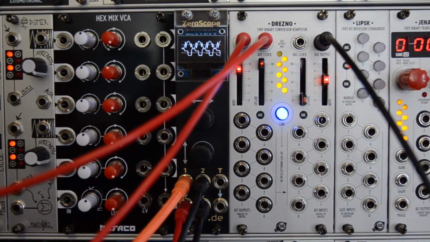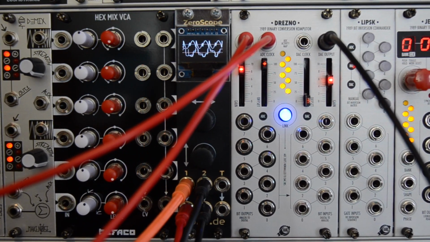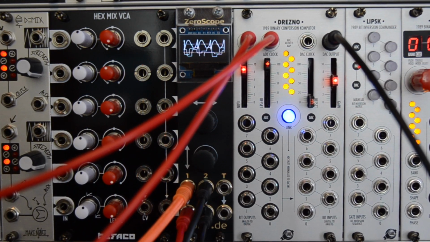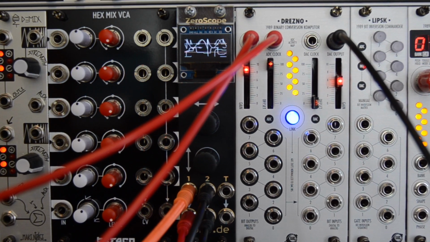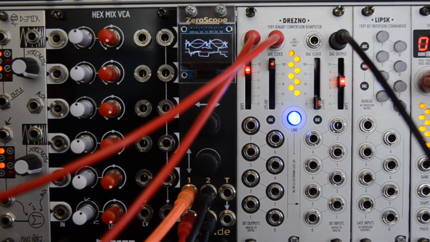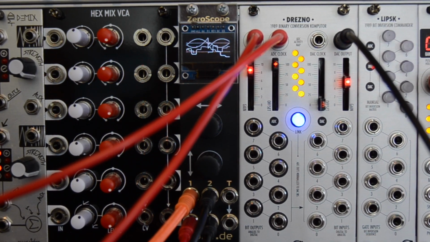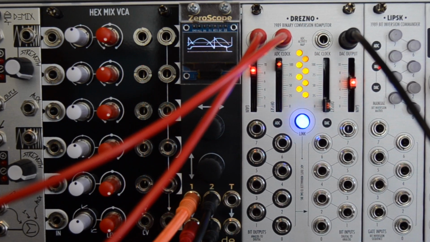I think it's more realistic to approach DREZNO like an interesting kind of wave folder that you can feed anything you want. No way that anyone exactly knows how many volts a sound will get when you apply a certain voltage to the modulation inputs of a wave folder. For the most part, it's more about trying out different settings until you find something useful or interesting, and this is really how I tend to work with DREZNO.